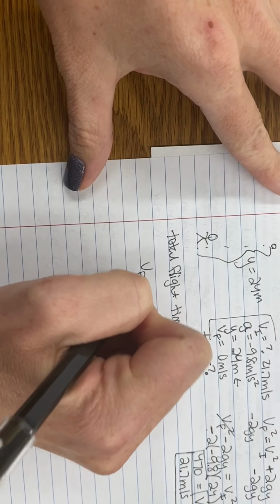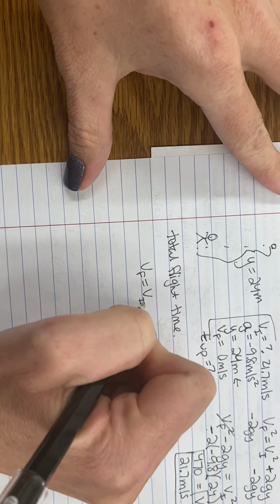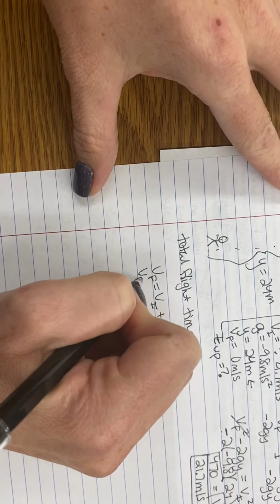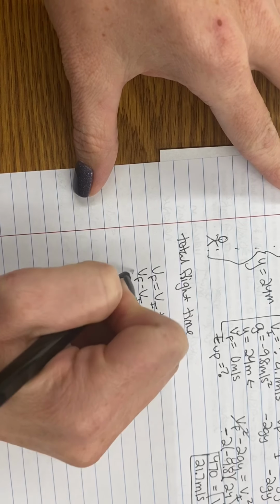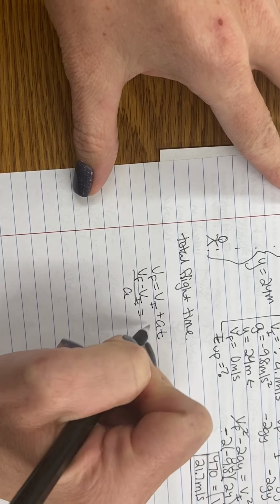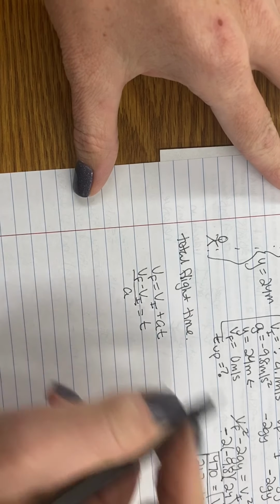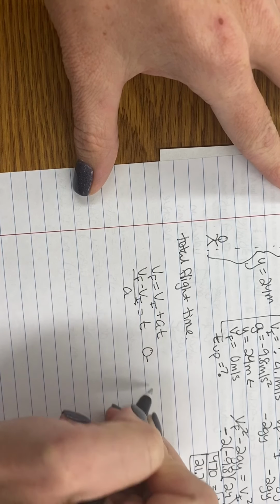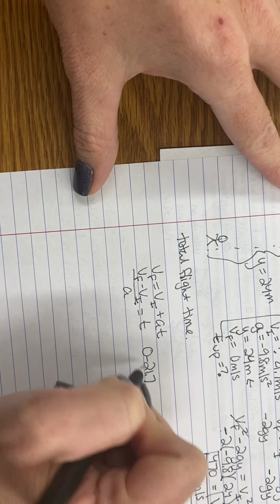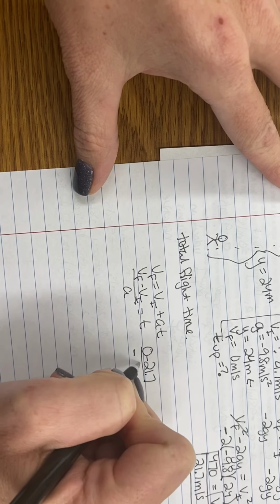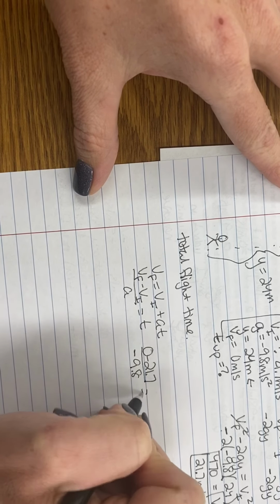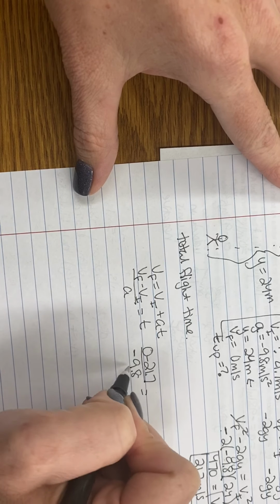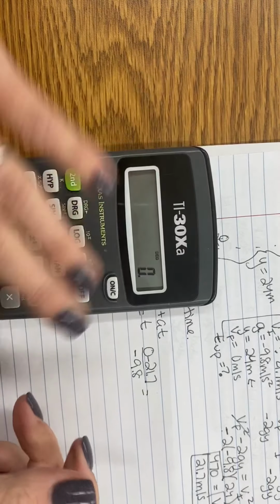I'll use the first one because it is the easiest to manipulate. So when I rearrange for time, I'm going to subtract VI from both sides, then divide by acceleration to get time by itself. So my final velocity is 0 minus my initial velocity of 21.7, divided by my acceleration, which is negative 9.8. The negative 21.7 and the negative 9.8 will give me a positive time.